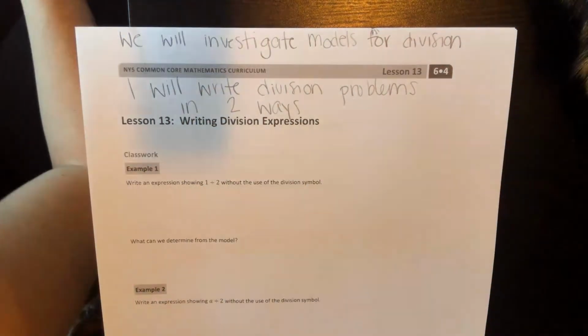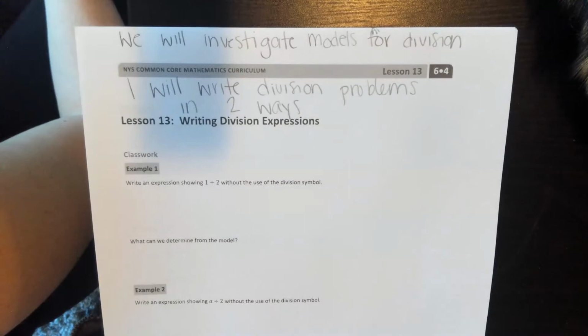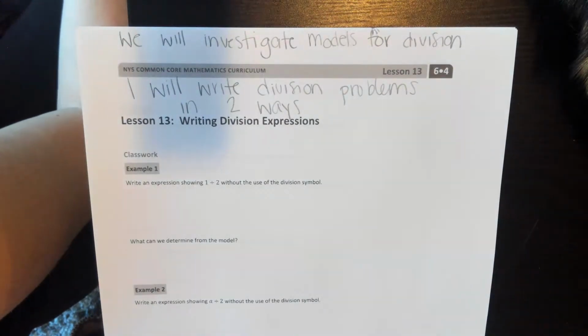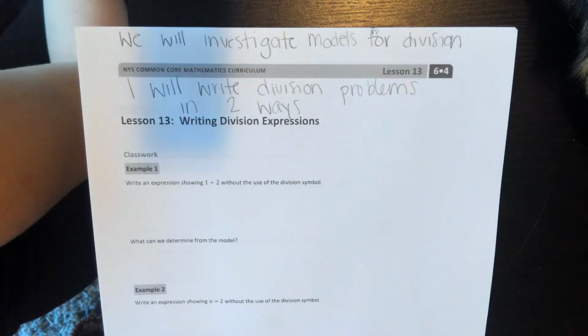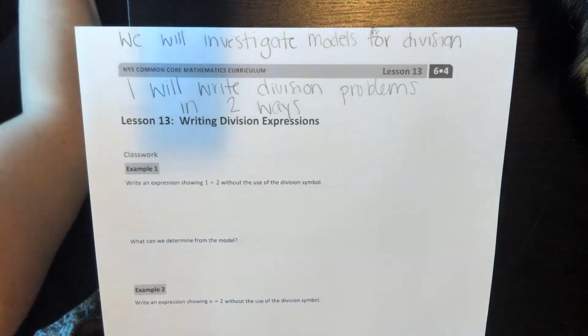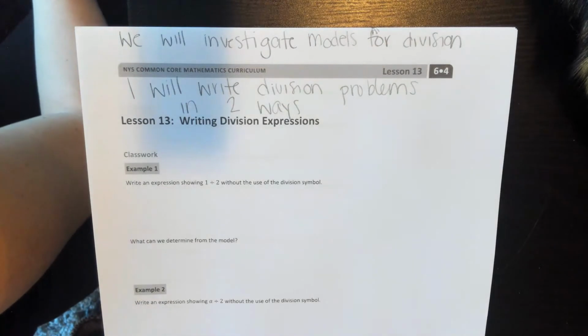Hey guys, today we're going to do lesson 13 from module 4. I'm filming this on the same day I'm filming lesson 12, so I still don't have my book on me, but your page number should be written on your daily activity sheet, so go ahead and grab that and get there. Today we will investigate models for division, and then you will write division problems in two ways.